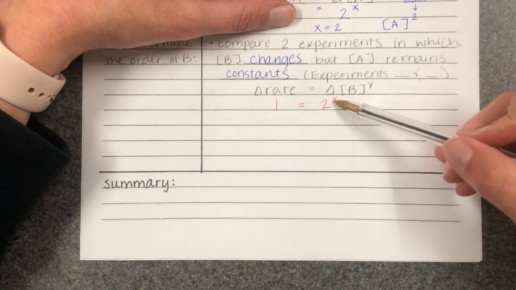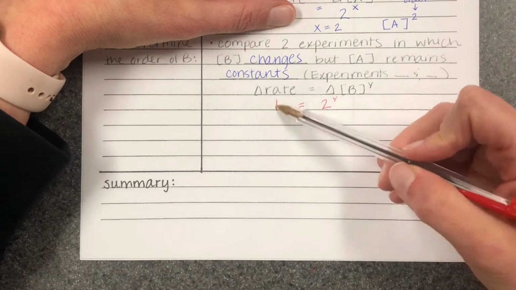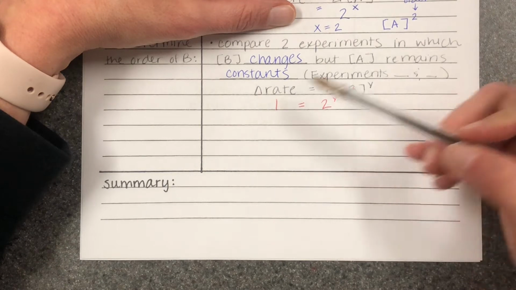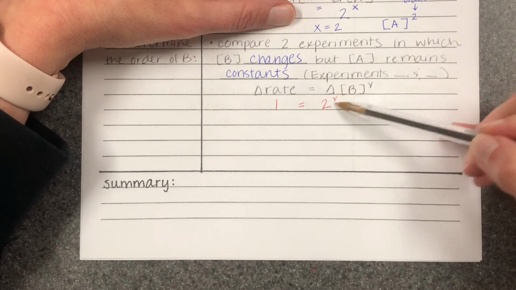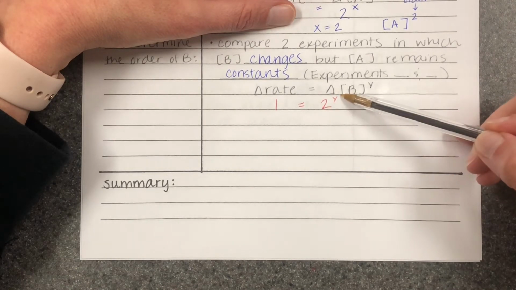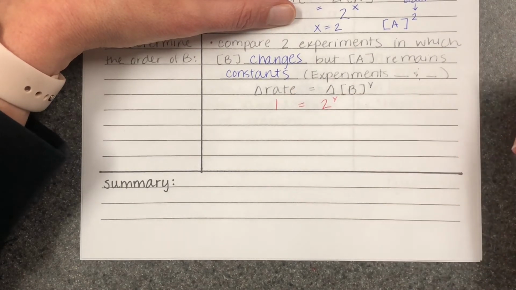So now we have to think about what that exponent is going to be. If y were 1, then the factor of change in my rate would be 2. However, it's 1. So there's only one exponent that could cause 2 to end up being 1, and that's 0.